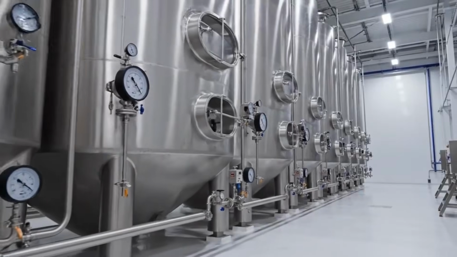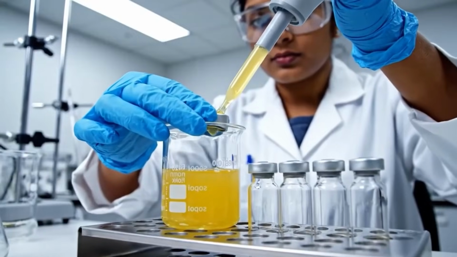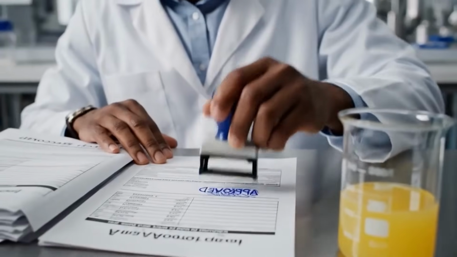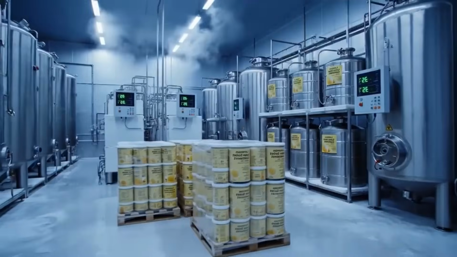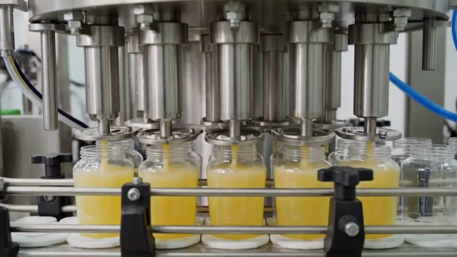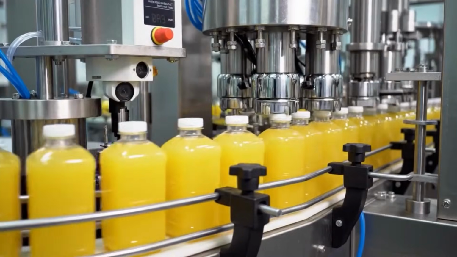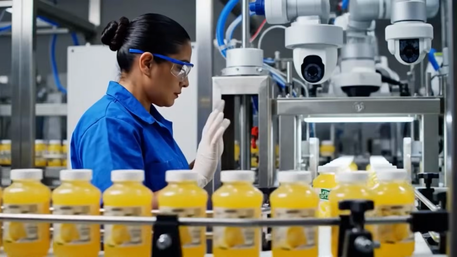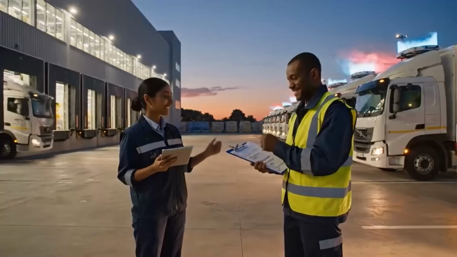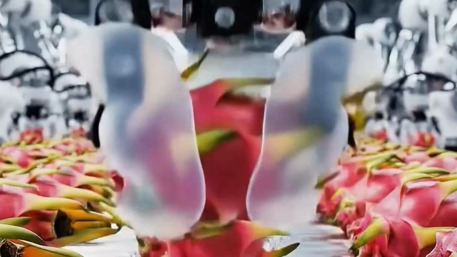Liquid sweeteners like glucose syrup or high fructose corn syrup are pumped from preheated tanks through jacketed lines at temperatures between 40 and 60 degrees Celsius to reduce viscosity. All sugar additions are monitored using an inline refractometer, which continuously reads the Brix level and automatically adjusts feed rates to ensure consistency in total soluble solids.